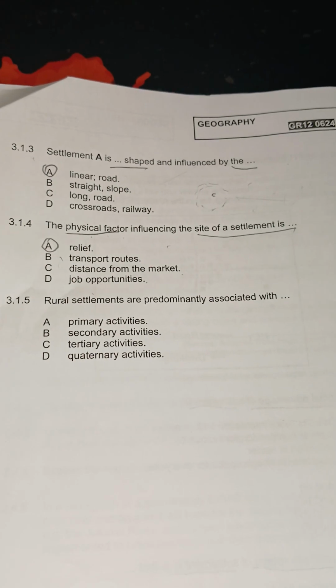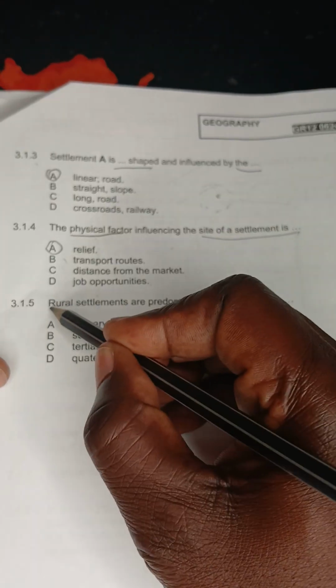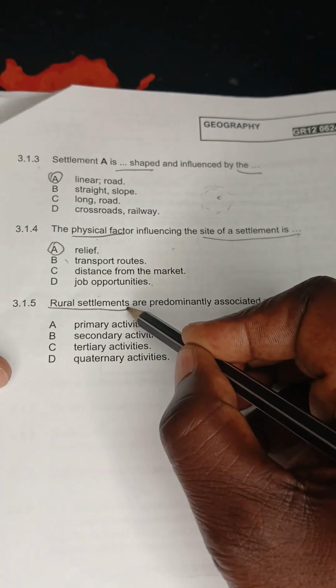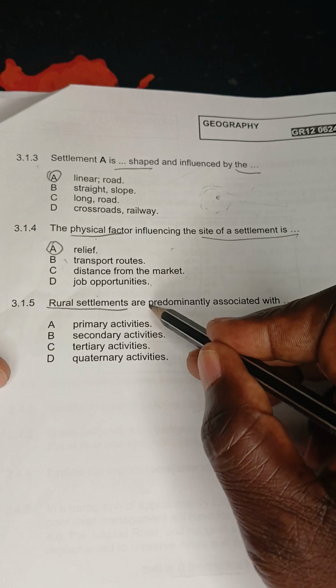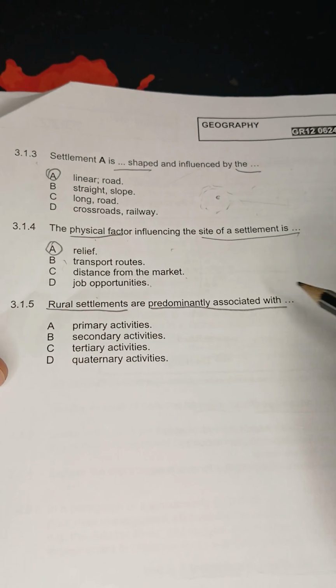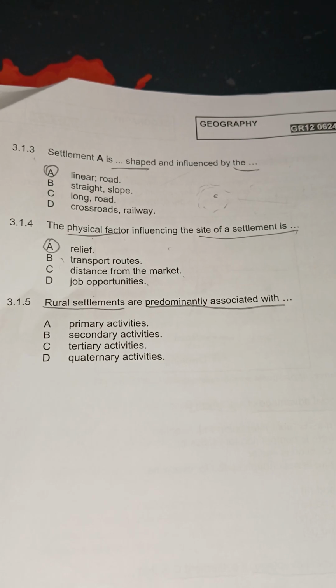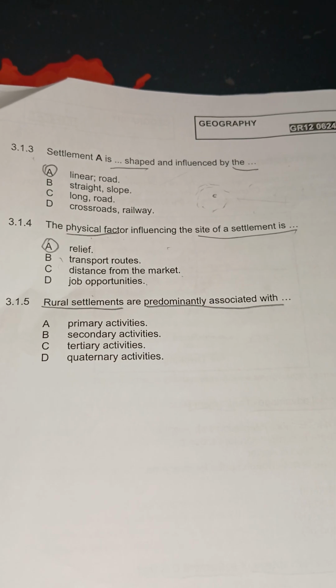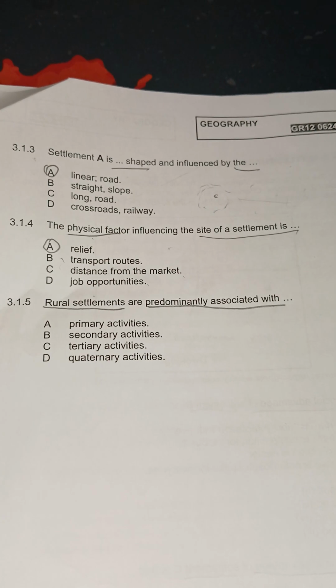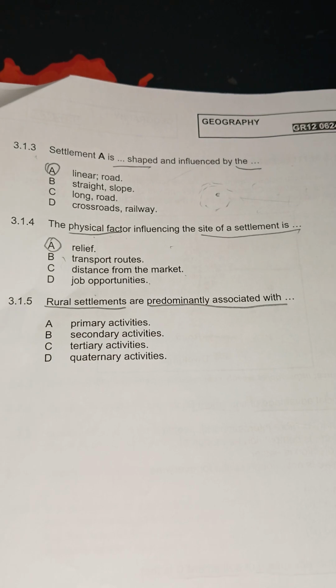Rural settlements are predominantly associated with. So number one, take note. What type of settlements are we talking about? We are talking about the rural settlement. What are they predominantly associated with? Remember, when we're doing the classification of settlements, we used things such as size and complexity. We use things such as the functions. When we talk about rural settlement, they are unifunctional, which means there's one dominant economic activity within the rural area, which is mostly extractive in nature.